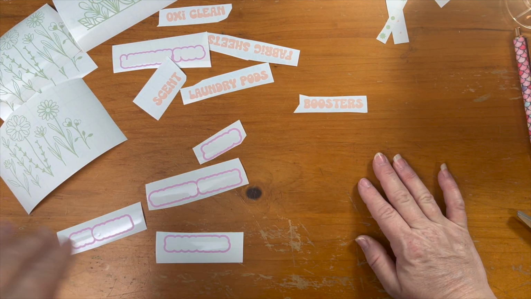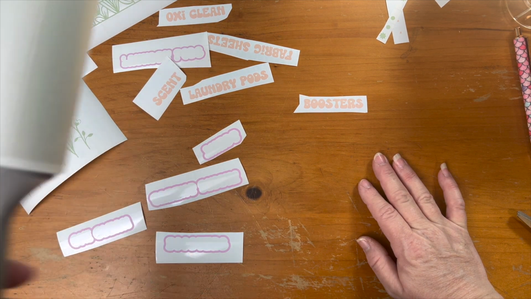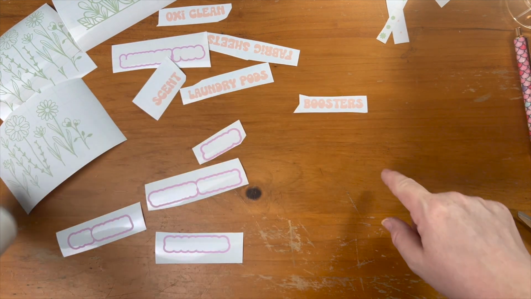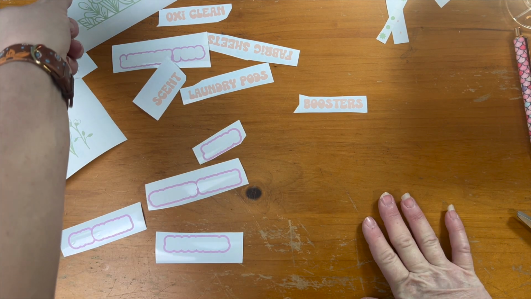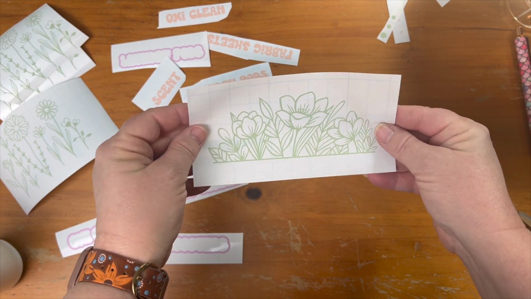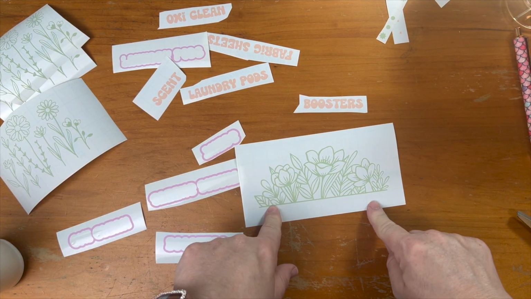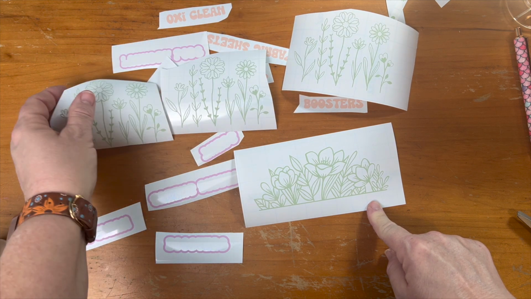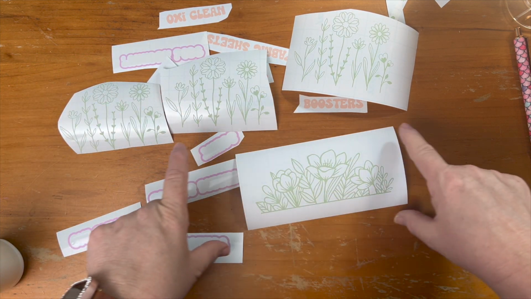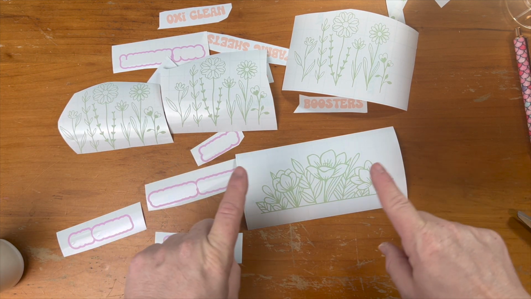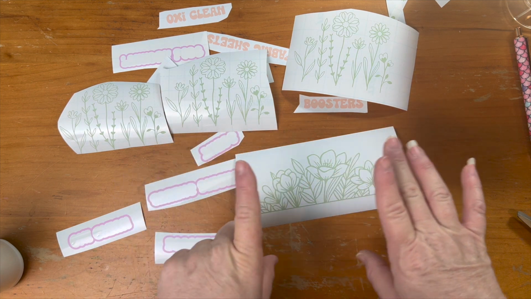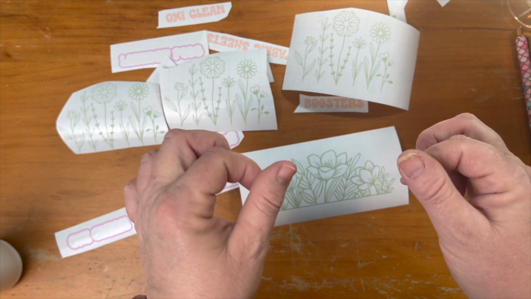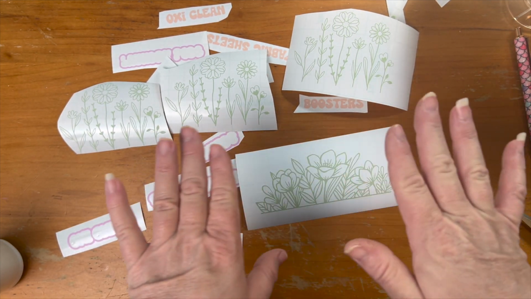So I did a video once on using lint rollers to transfer, and I'm going to use it for this project. But before I do, I want to show you guys when I was weeding out the flowers for the rectangle one, it cut without issue, but as I was weeding it, because the lines were so thin, they were breaking.